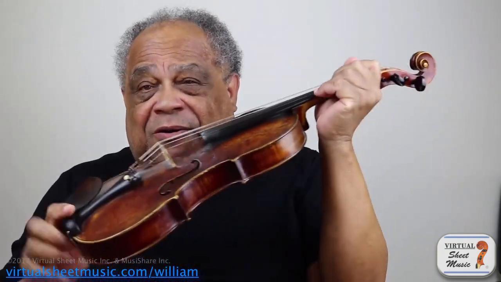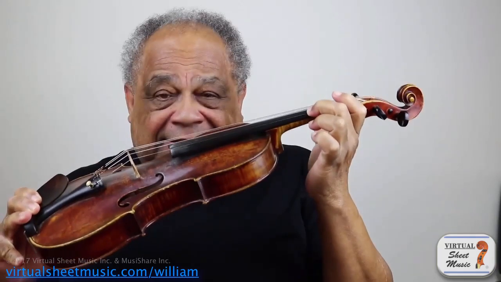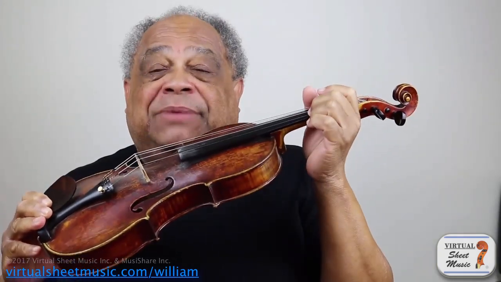So, not only do we have this range of touch with regard to the pad, but we have it as well with regard to the pressure or the weight on that pad. Depending on the character of the phrase, it seems obvious to me that the weight of the finger on the string would vary accordingly.